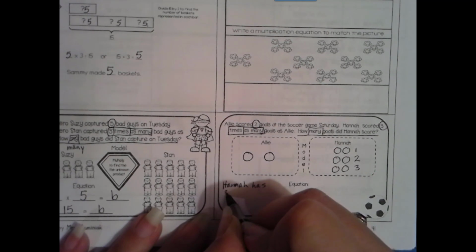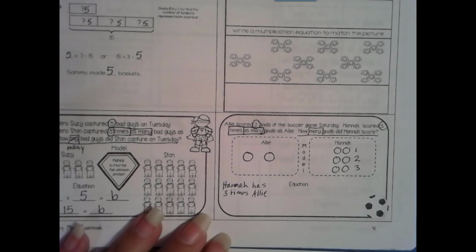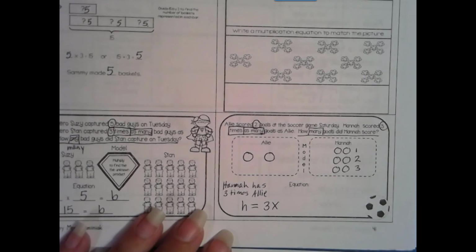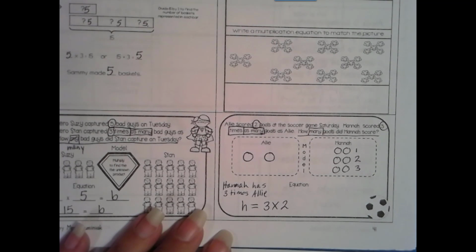Hannah has 3 times Allie. So Hannah's score is 3 times whatever Allie's is. Allie's is 2. There's our equation. Well, what's 3 times 2? 6.